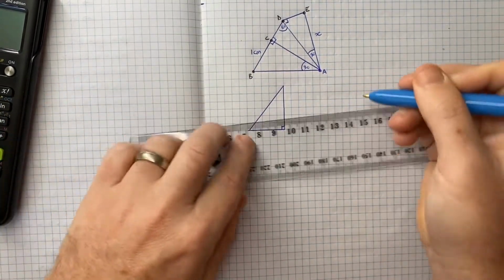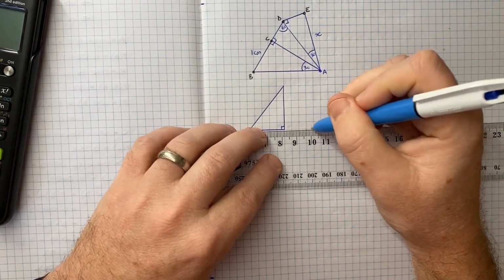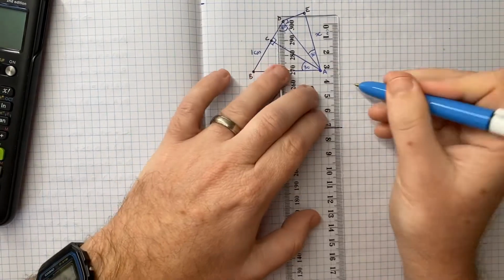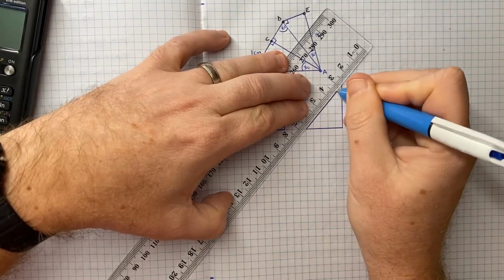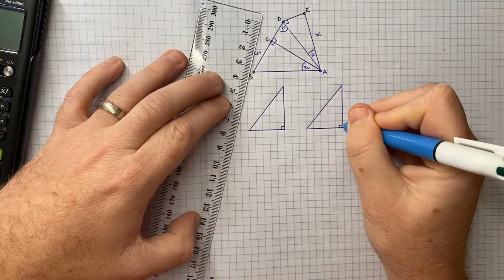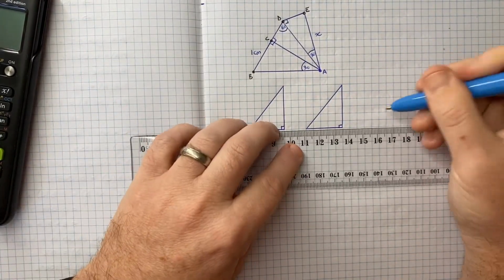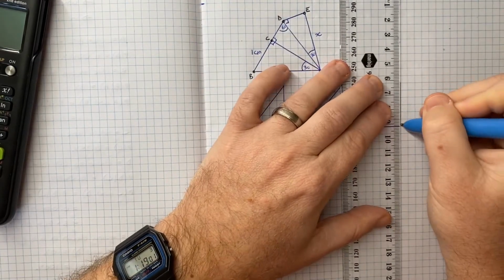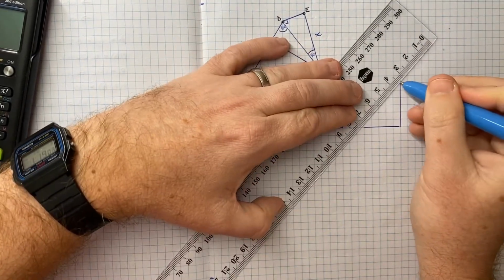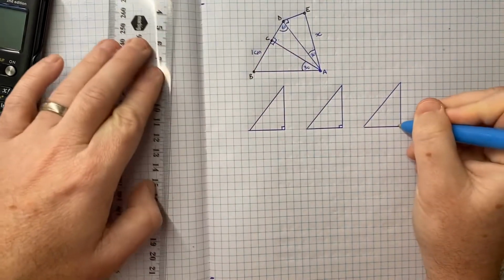These triangles won't necessarily be to scale in terms of the actual original diagram, but I don't think that's important. The most important thing is making sure that I put the right information in the right spot on each triangle.